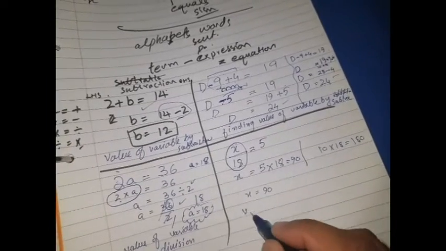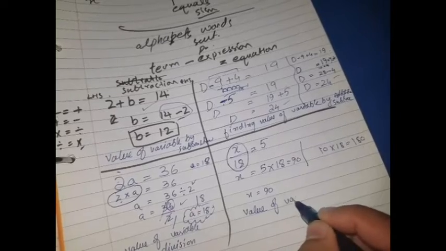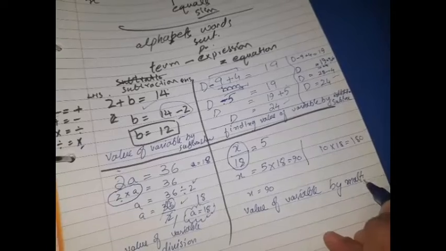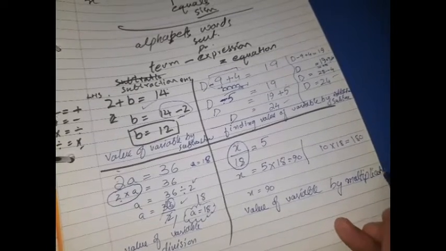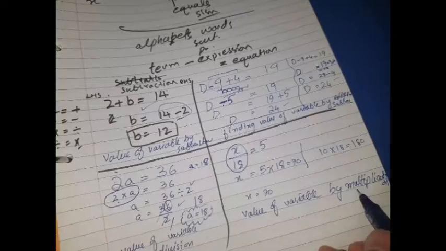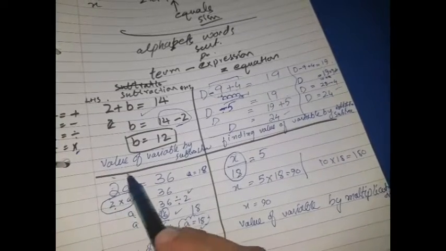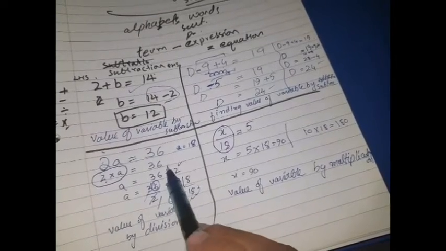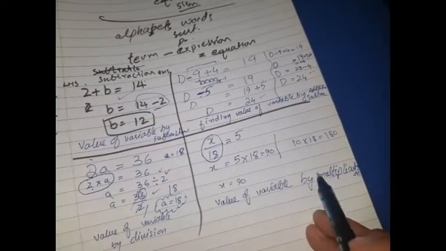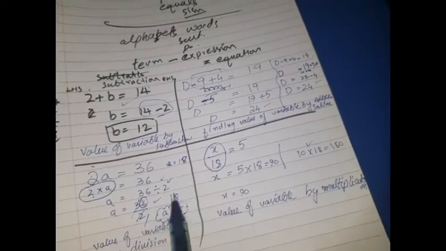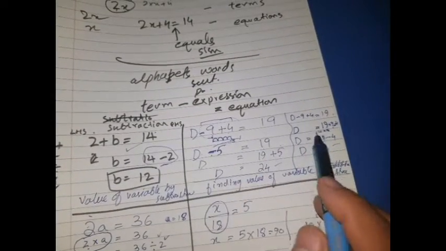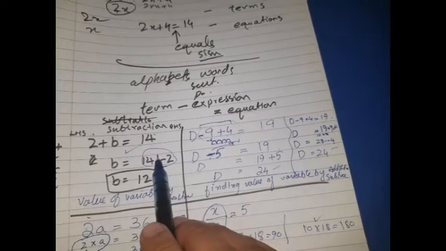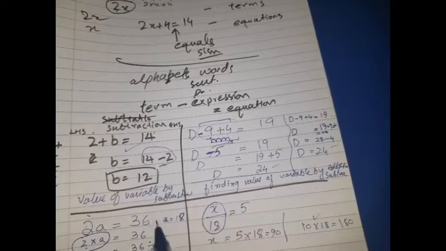Now what I did here, value of variable by what? By multiplication. I'm mentioning the operation that I'm doing to calculate the value, not the operation in which I got the question. So here I said by division, because I am dividing to calculate my answer. Here I said by multiplication because I'm multiplying to calculate my answer. Here by addition and subtraction because I'm doing addition and subtraction on the side to find the answer. Here I am subtracting, by subtraction, because I'm subtracting the value to find the answer of the variable.